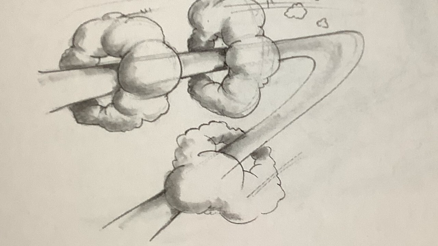Also, additional bonus, you can draw your wave maybe in a scene, maybe crashing around the beach, or maybe crashing on a lake.